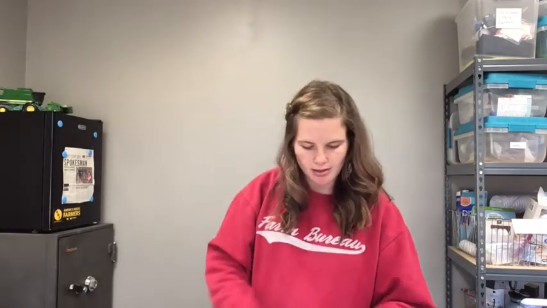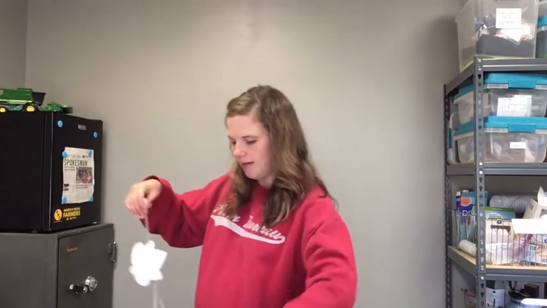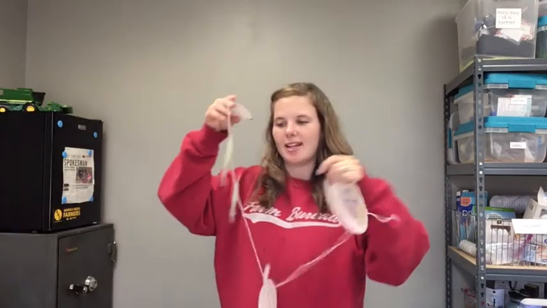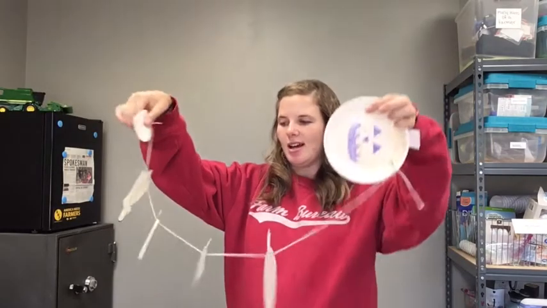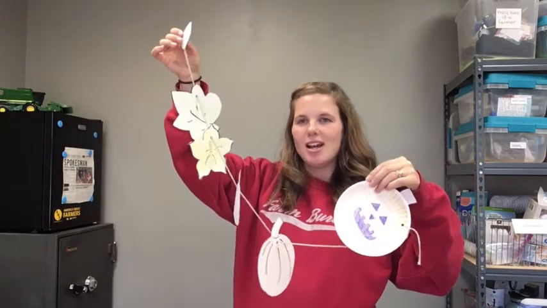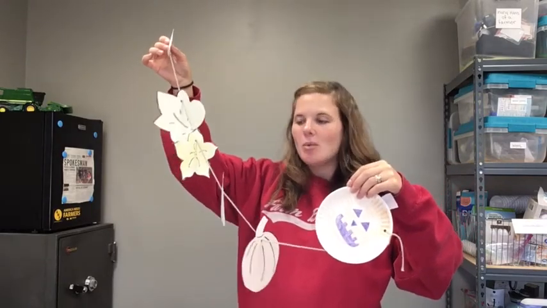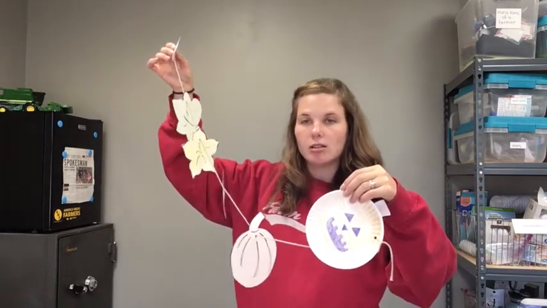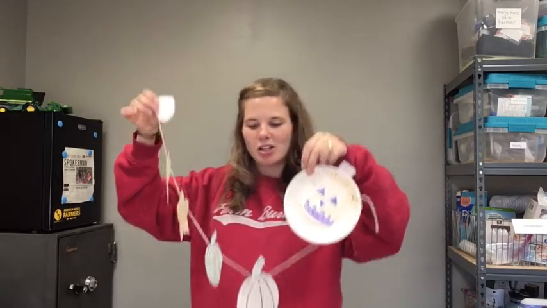And then we have the life cycle of the pumpkin, starting with the seed. Next is the leaf. Then we have the flower. We have the small green pumpkin, the large orange pumpkin, and our jack-o'-lantern.